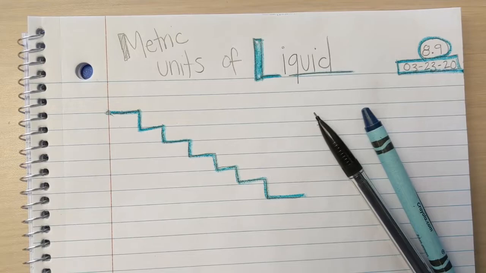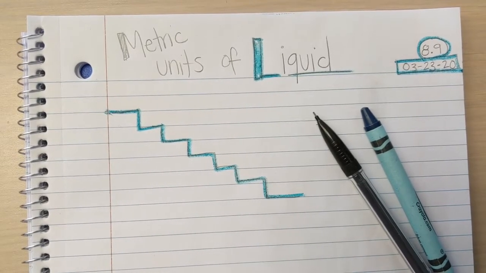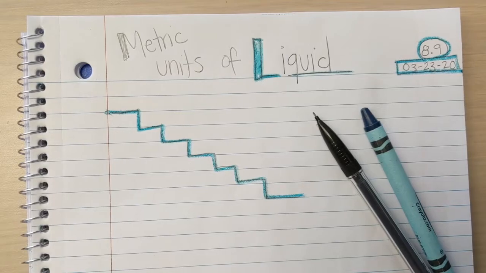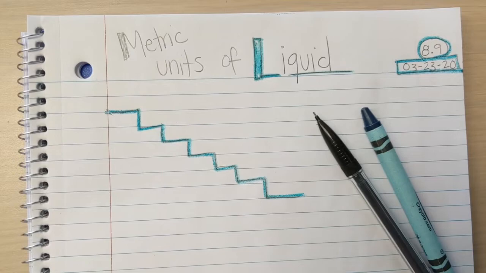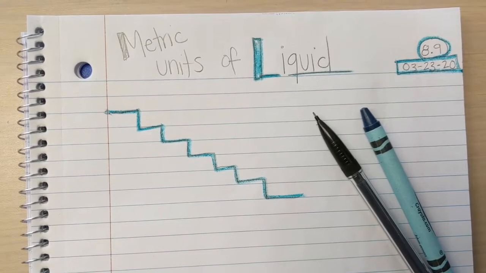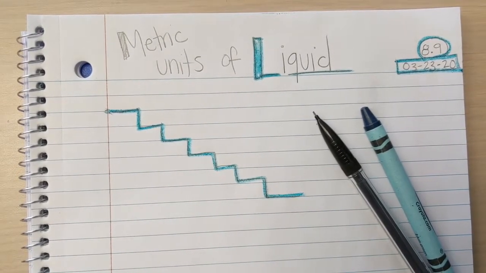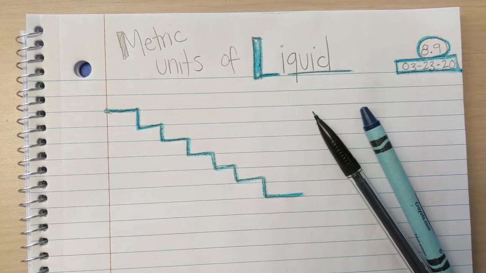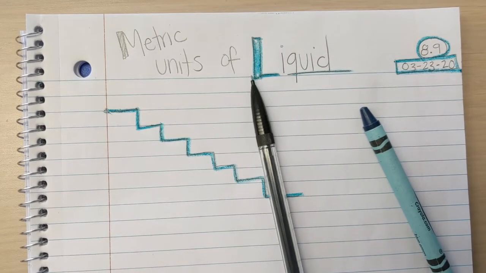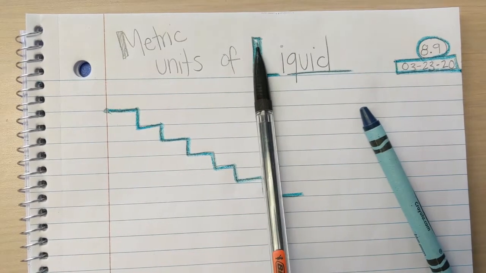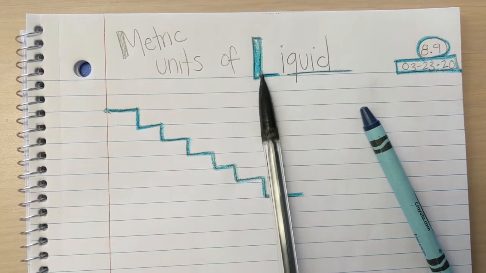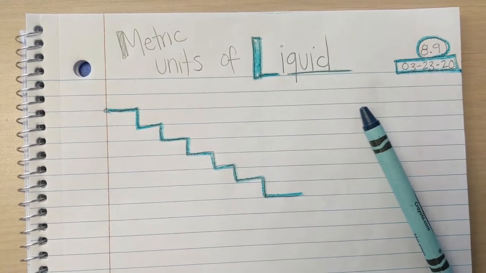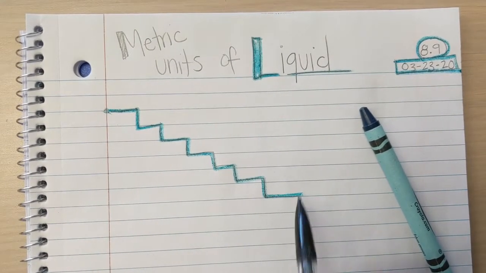So if you think about that, normally when you buy a pop or a soda, like if you buy a 2-liter at the store, that big, tall thing of soda, that is how it's measured, in liters. So the metric system with liquid is not any different than the metric system was with length when we were talking about meters, only now the unit is going to be liters, with a capital L. So take a look at how I made the L on the title be a capital L and bold, so that you would remember liquid in metric is measured in liters.